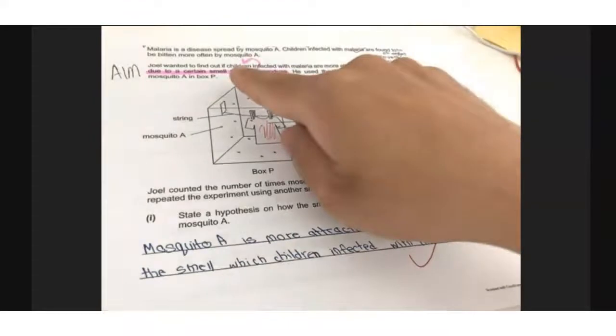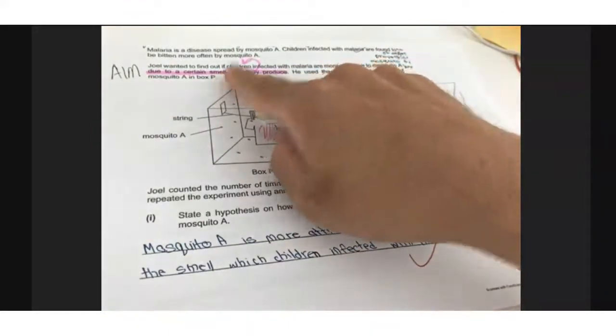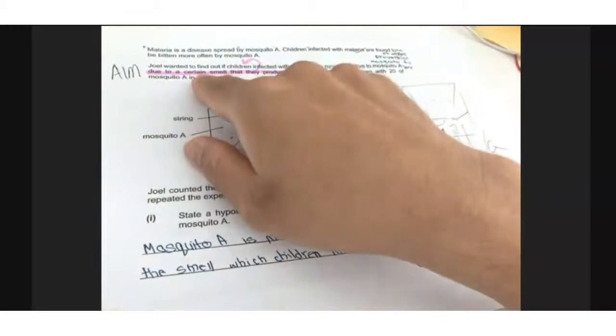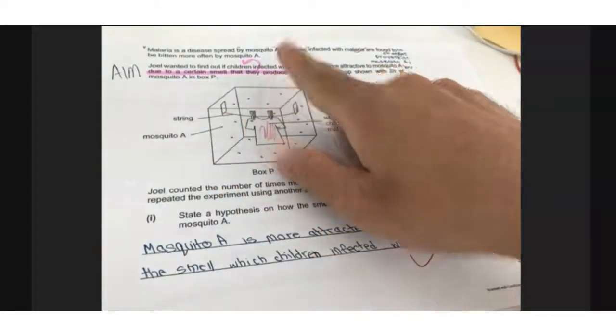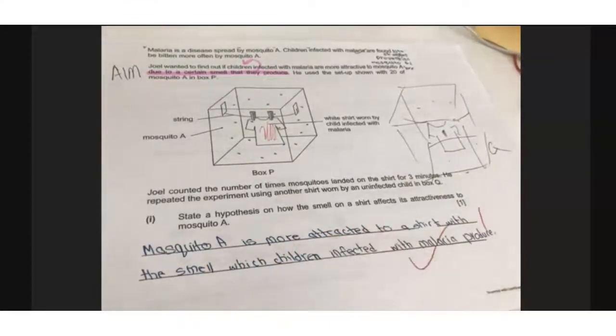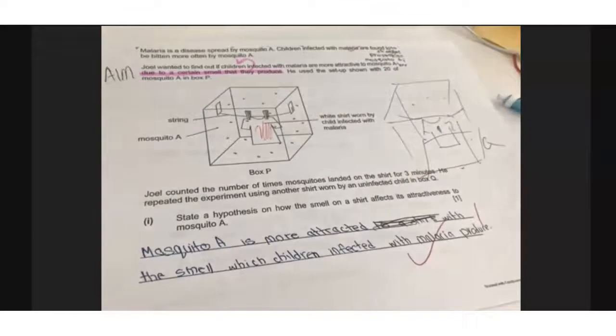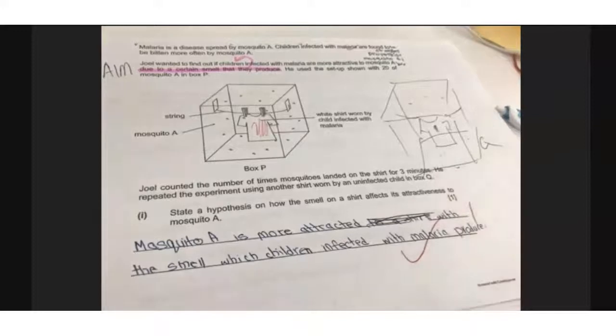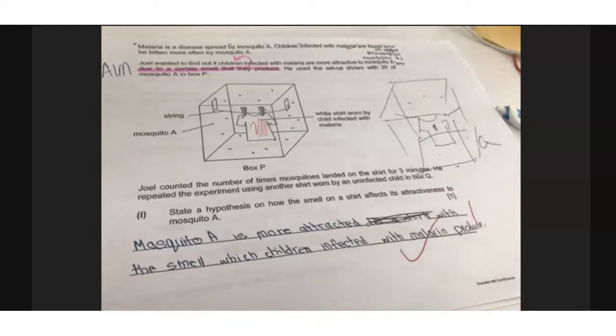Let's go back again. The aim is to find out whether, it's like a question, is it true that children infected with malaria are more attractive to mosquito A due to the kind of smell that they produce? Assumption, yes, mosquito A is more attracted to, let's talk about the shirt, okay? It's more attracted to the smell which children infected with malaria produce. So that is the hypothesis. Then we proceed to look at the information to find out if this hypothesis is really true.